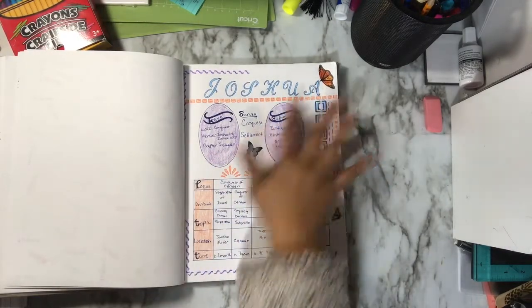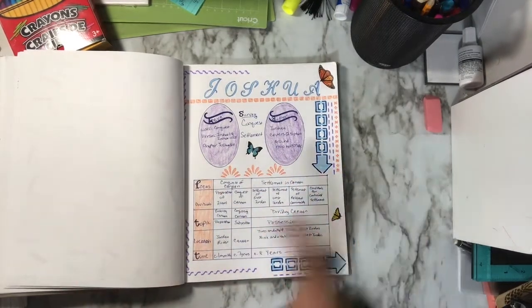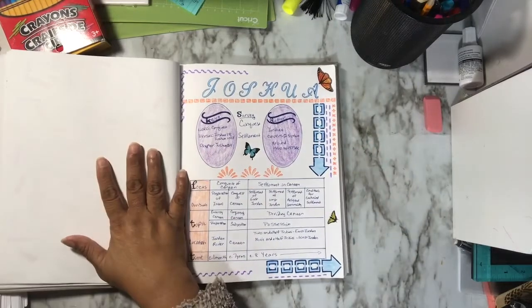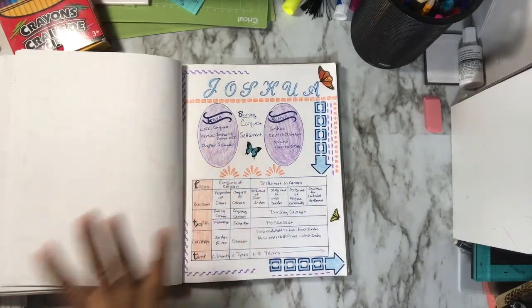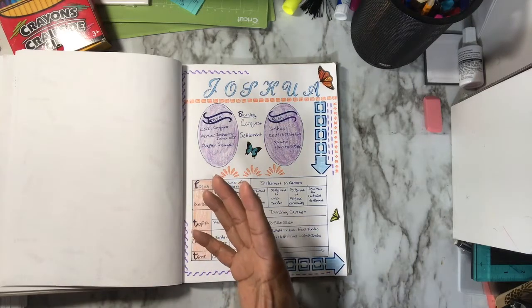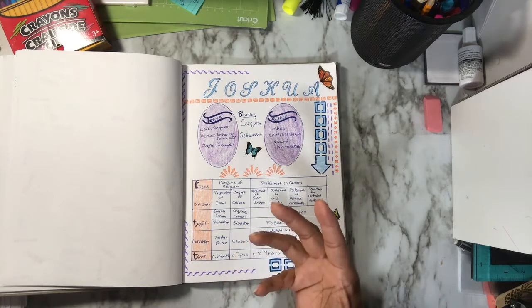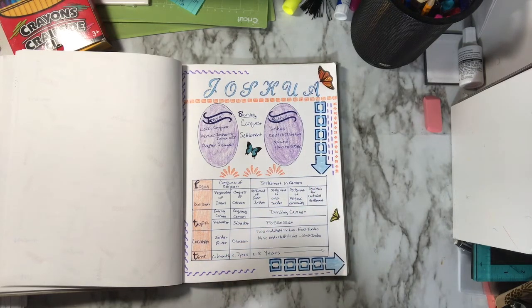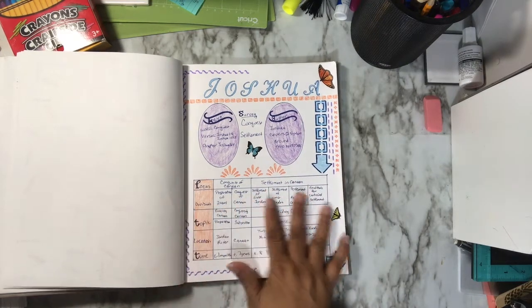I did add some butterflies because it changes and adds a pop of color, but Joshua is a new era. This is a whole new era. We see Moses being a strong leader for the first 5 books, and now we're going to see this nation that has formed go through some changes. They're out of Egypt, but Egypt is still in them, and they're not fully trusting in God yet to go settle the land.